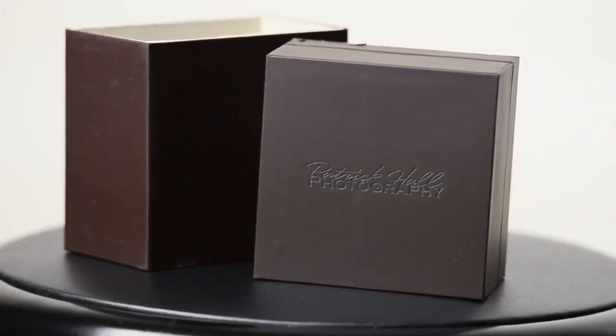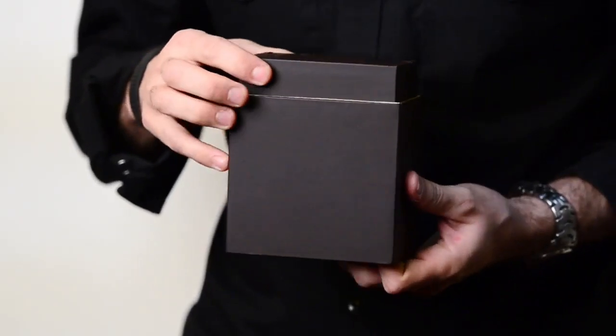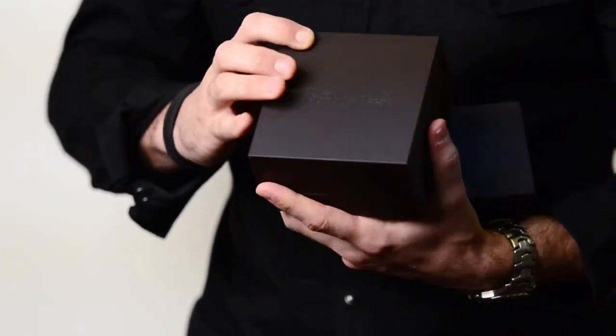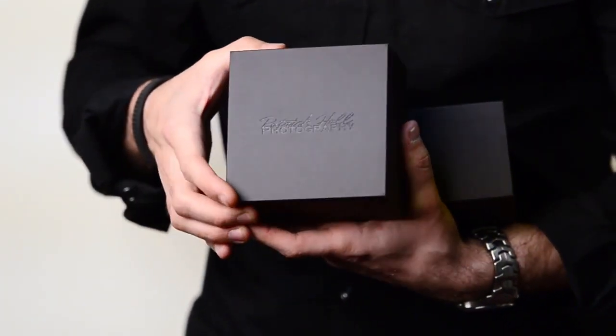I download my entire wedding onto that, and then I package them into these boxes that I get from pexagontech.com. Basically, it's a nice little leather-bound box that has my logo on it. And then when I open it up, I can put the USB drive right in there. So I found that this still looks really classy. It's actually smaller in size than the DVD boxes that I was using.